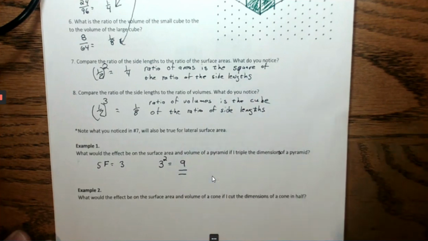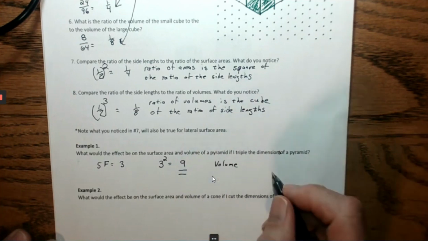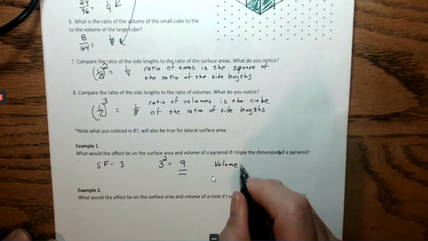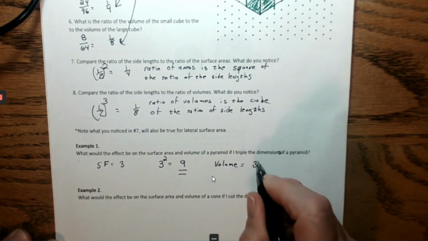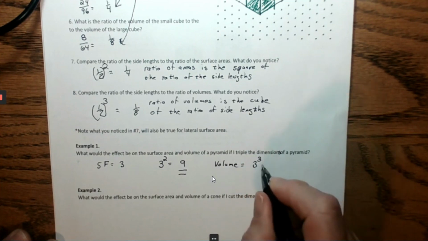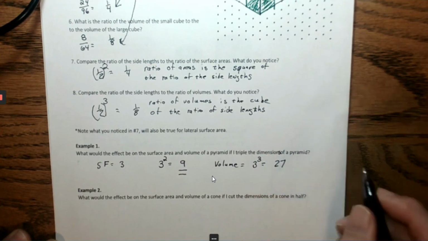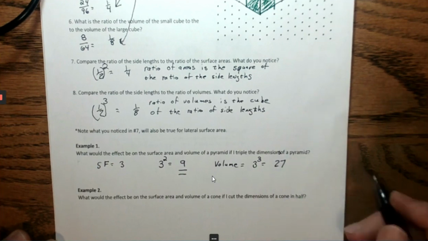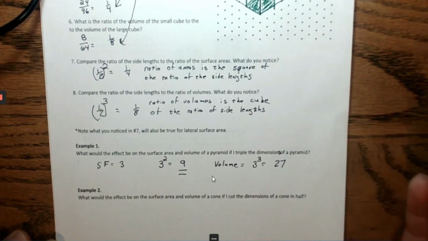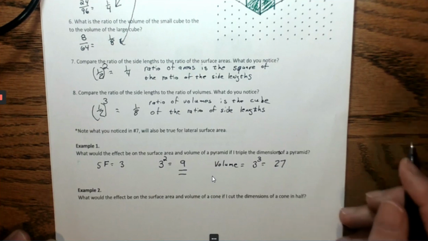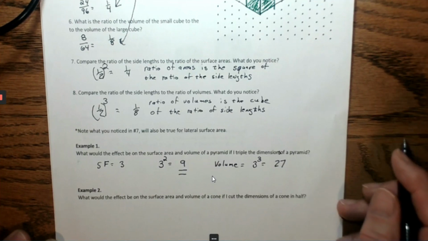What about the volume? The volume will be the cube of the scale factor. So that will just be 3 cubed. So the volume will be 27 times as large. So it doesn't matter what the numbers are, that's true for all of them. If you triple the dimensions, no matter what they are, the volume will be 27 times as large.